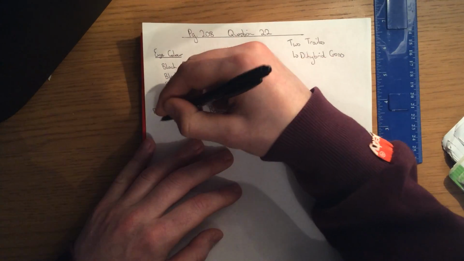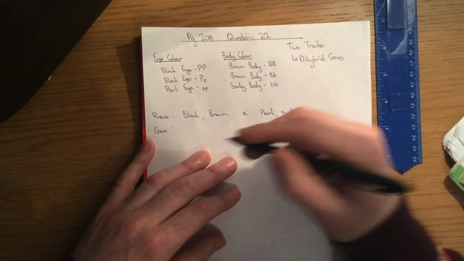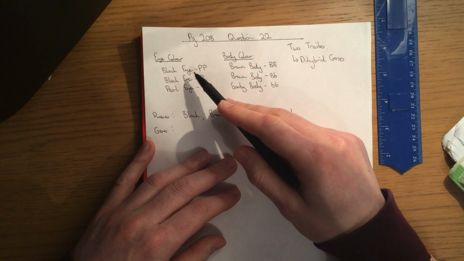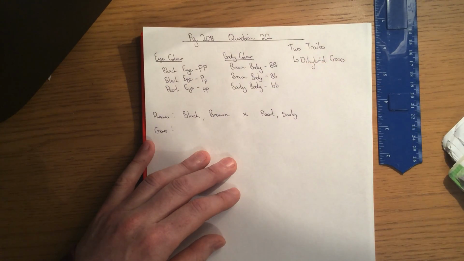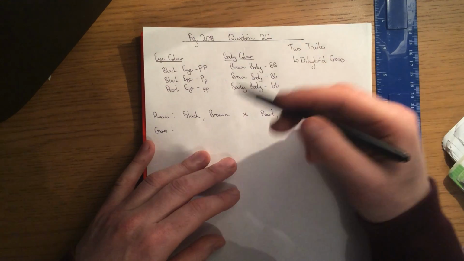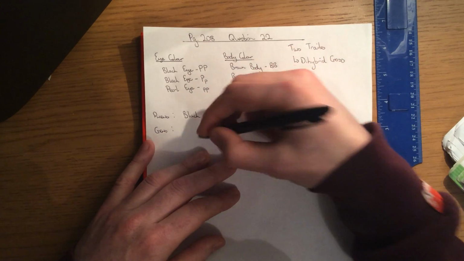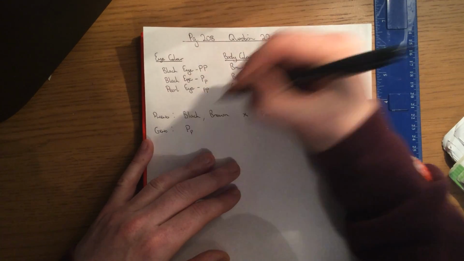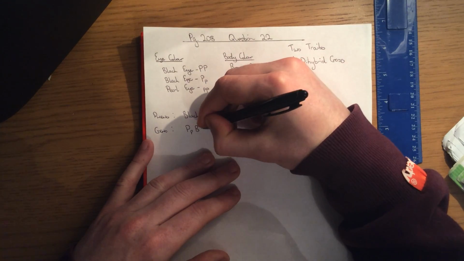Alright, so after our phenotype, the next thing we look at is our genotype. So our genotype in this case, it's black and brown. There's two different combinations here for black that it could be. In the question it tells us that it's heterozygous for both genes. Now remember, heterozygous is when we have the mixed alleles, so heterozygous for both. So we have capital P, small p, and then brown body again is capital B, small b.